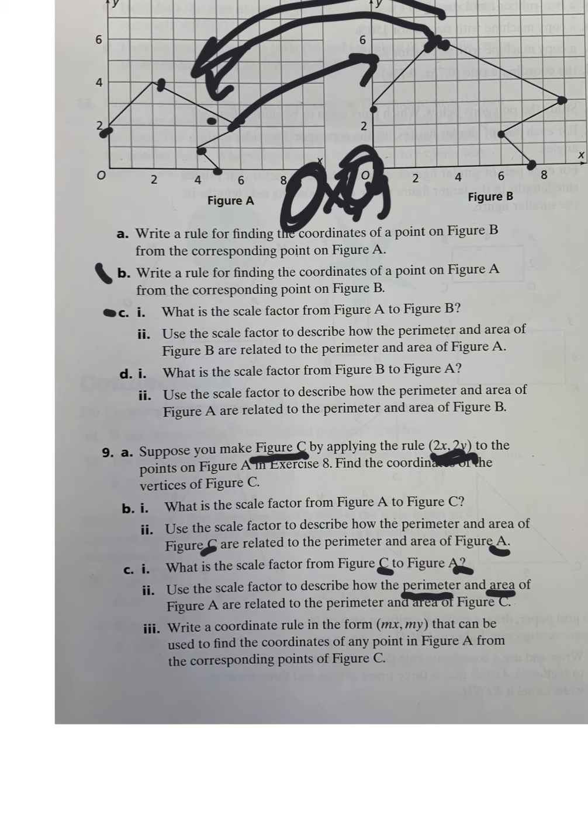Then write a coordinate rule to find the coordinates of any point on A from C. It looks like they already told us that. So it's just 2x and 2y. I have no idea why they would ask that same question. Okay, I just gave you that one.